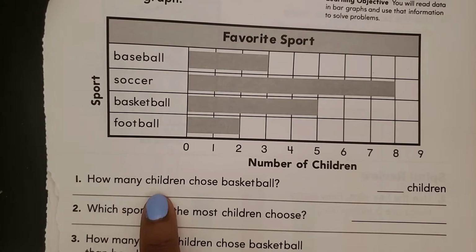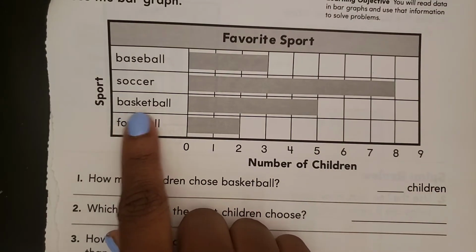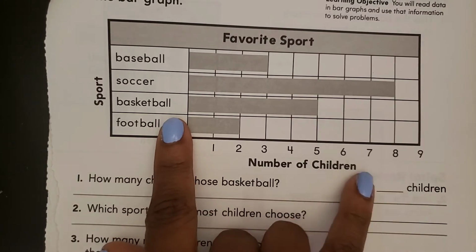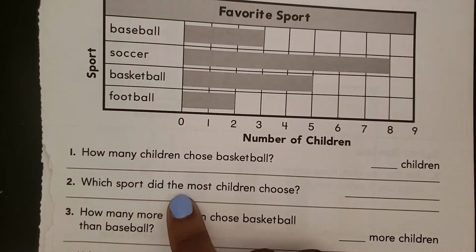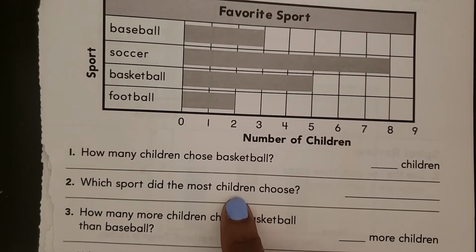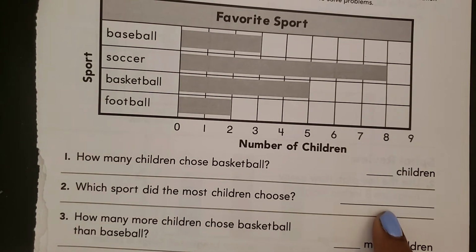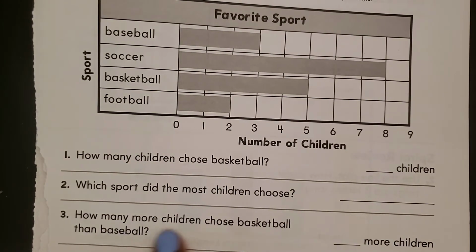Question number 1 says, how many children chose basketball? If I look at the bar graph up there, I find basketball, and I go across to find out how many children chose basketball. Write the answer here on the line. Number 2, which sport did the most children choose? So which one has the most children? You look on the bar graph and find out, and then you write down which sport on the line. Pretty simple.